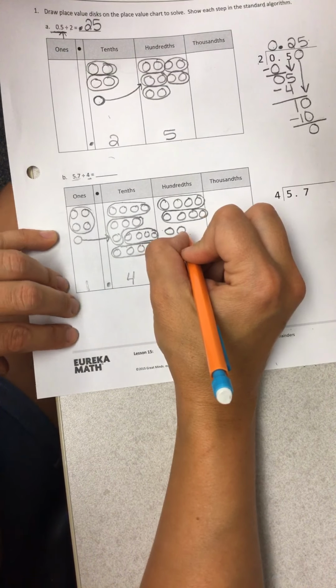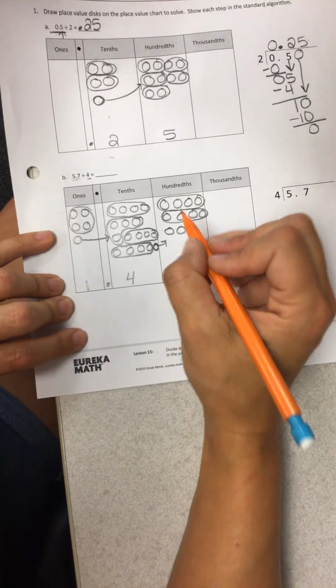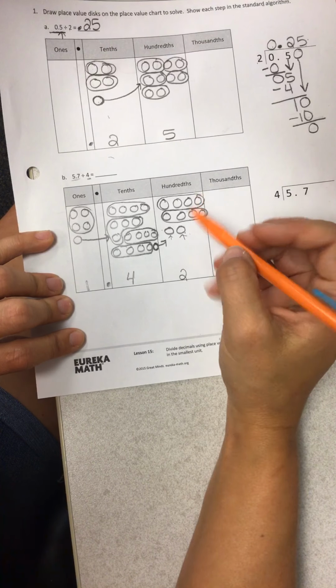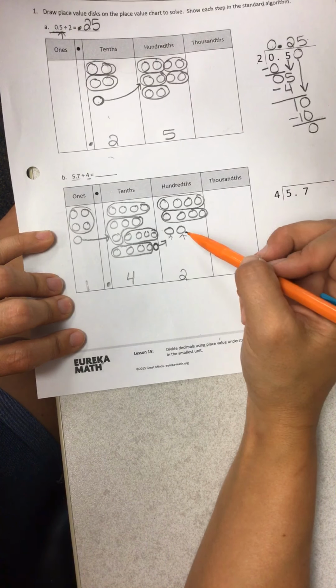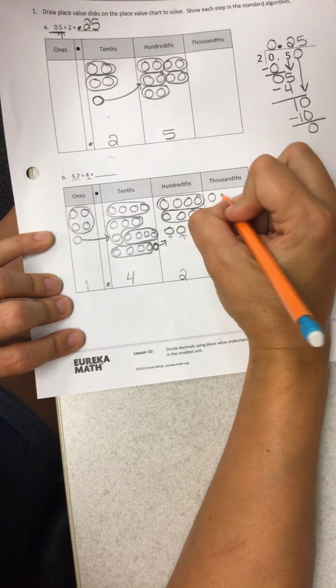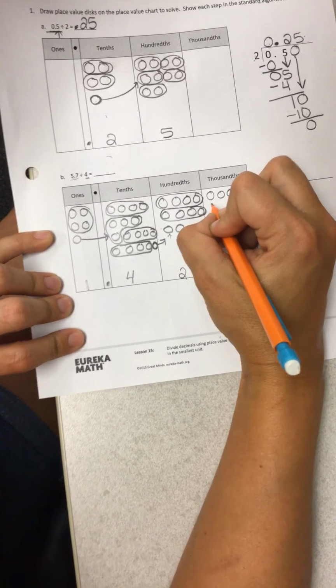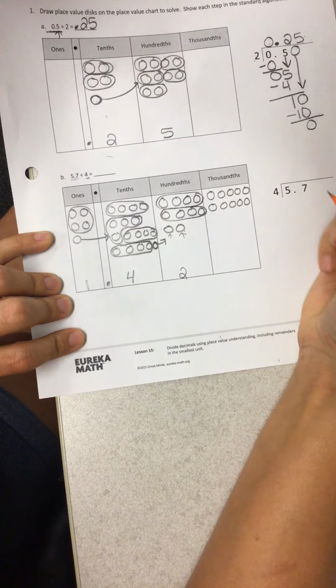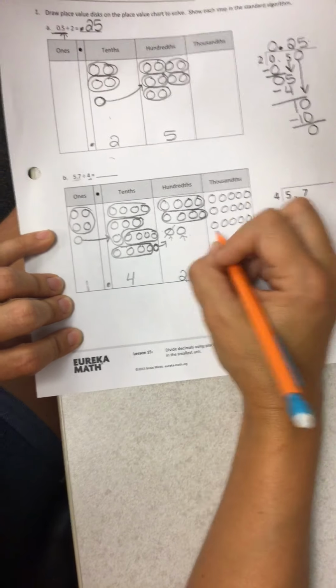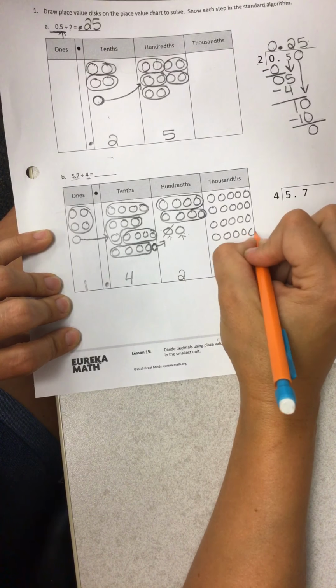So because I have 2 left over, I actually have to draw 10 for this one and 10 for this one. Okay, so 10 plus 10 is going to be 20. So I'm going to draw 1, 2, 3, 4, 5, 6, 7, 8, 9, 10. There's 1. 1, 2, 3, 4, 5, 6, 7, 8, 9, 10.